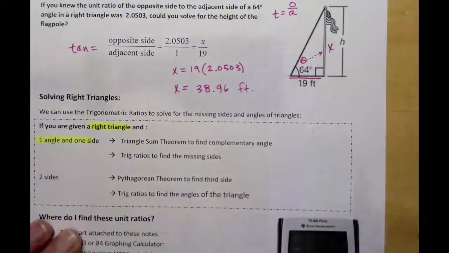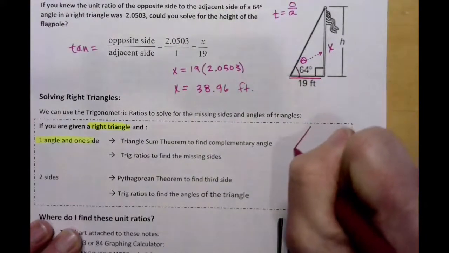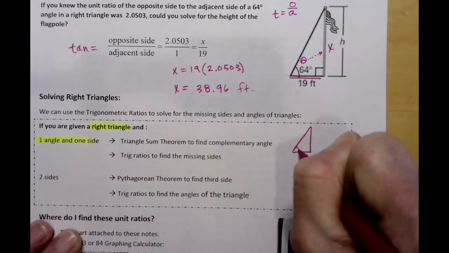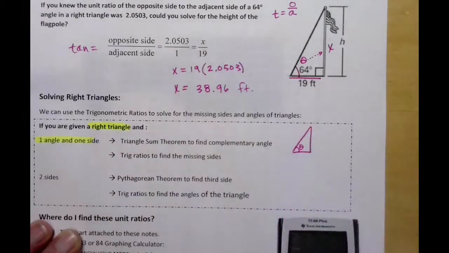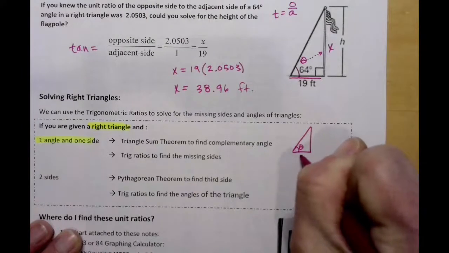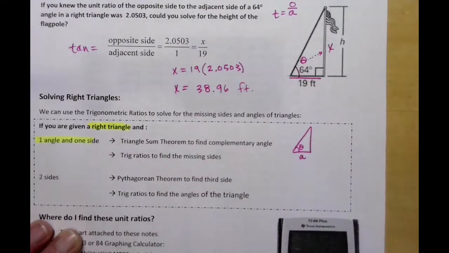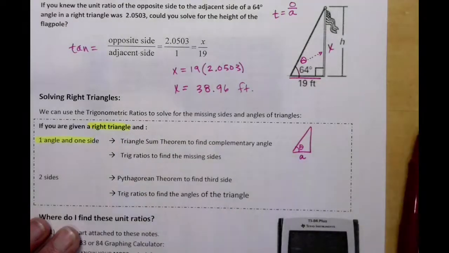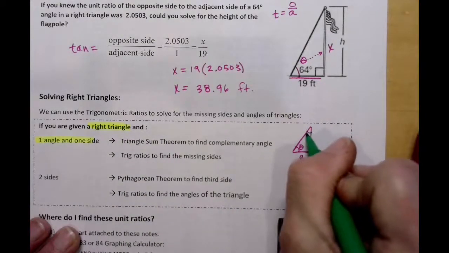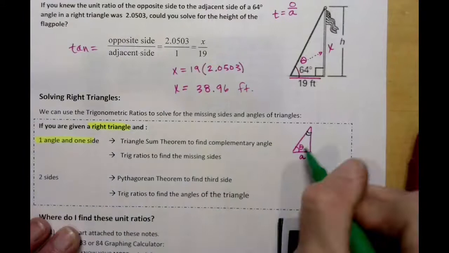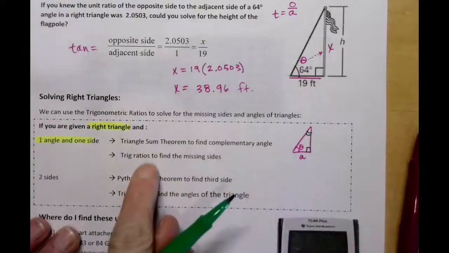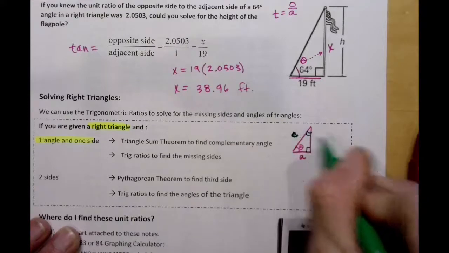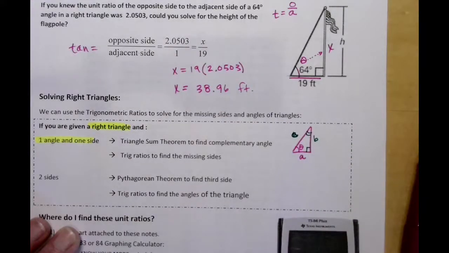When I had my flagpole, I had one angle theta that was given to me, and I had one value. I can use my triangle sum theorem to solve for my complementary angle, and then I can use my trig ratios to either find my hypotenuse or my long leg.